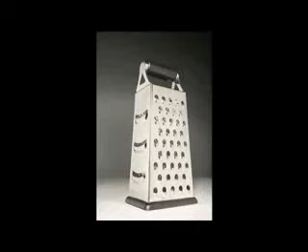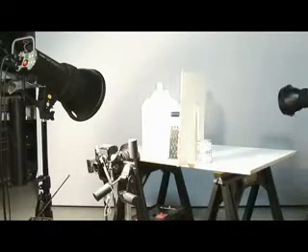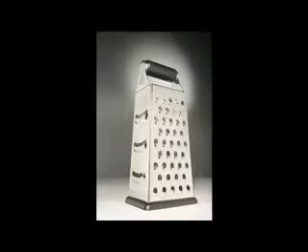Now, one other thing that I'm going to do just for fun is I see that the handle disappears into the background just a bit. The handle is dark, so is the background. I'm going to take a grid spot and shine just a spot on the background to create a little separation. That's something we would do in a commercial application. And there we go.